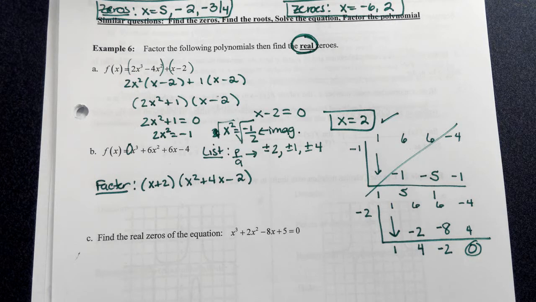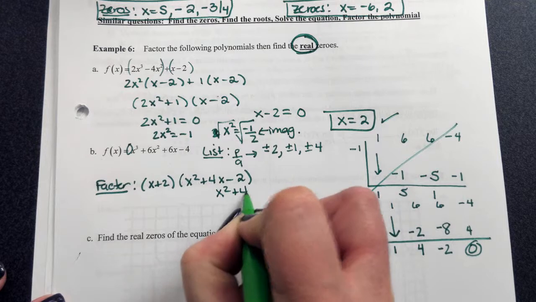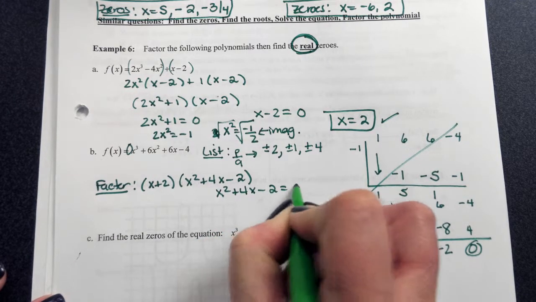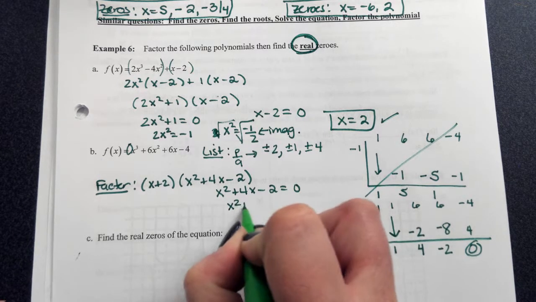No. So I have to think about other techniques of solving quadratic equations. I could use the quadratic formula, or what did we go over in the last unit? You can try completing the square. So I'm going to add 2 to both sides.